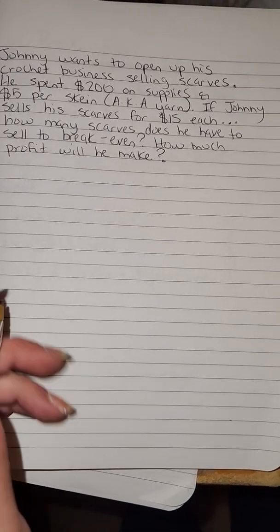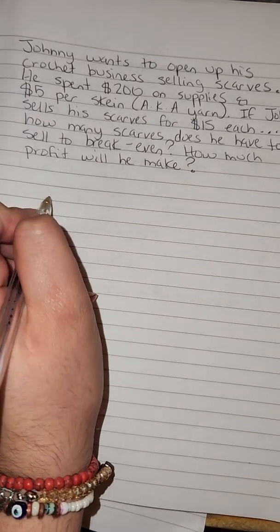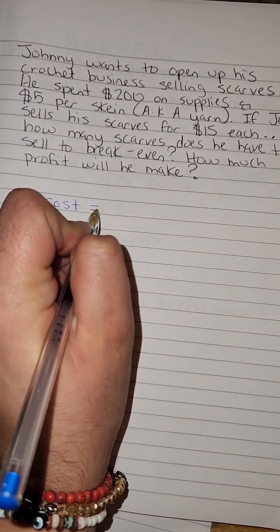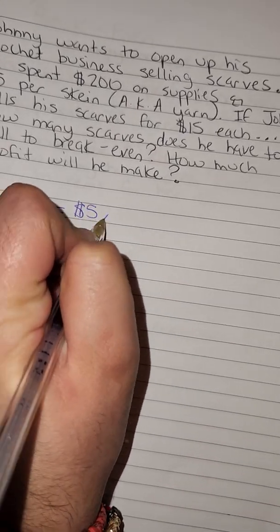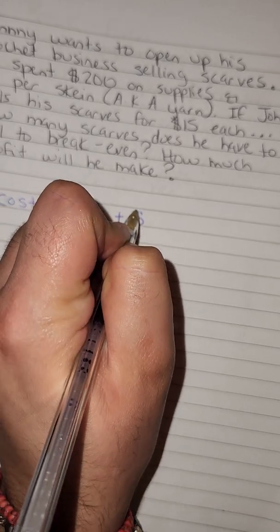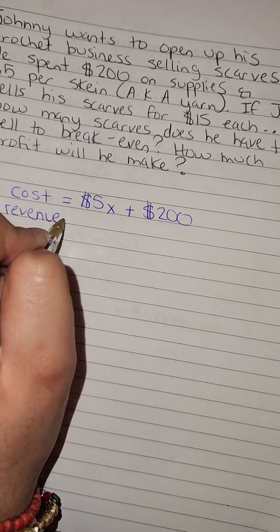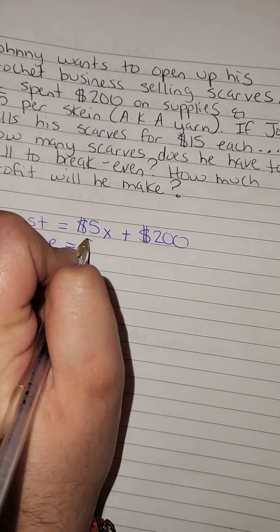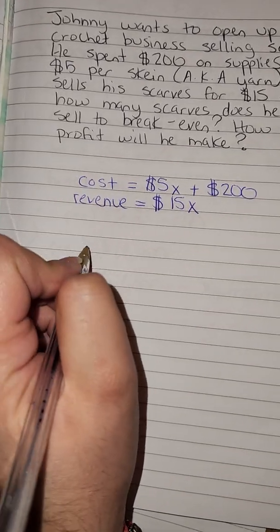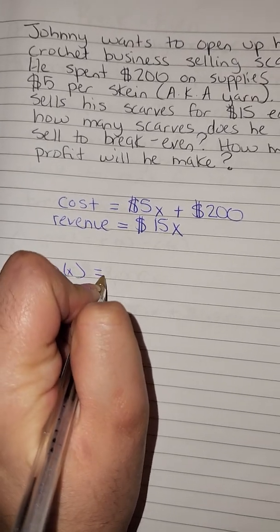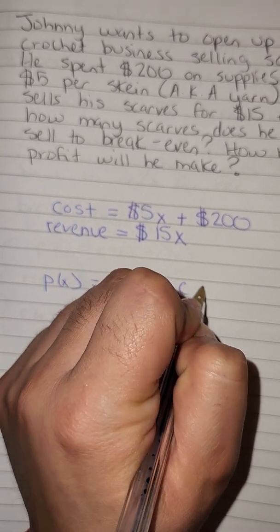Let's set up our two equations, the cost and the revenue. Cost is equal to $5 per skein plus the $200 he already spent on supplies. Revenue will be how much he's selling his scarves each, which is $15 each. Okay, let's set up the equation. P of X is equal to R of X minus C of X.